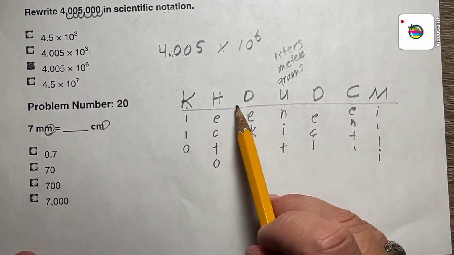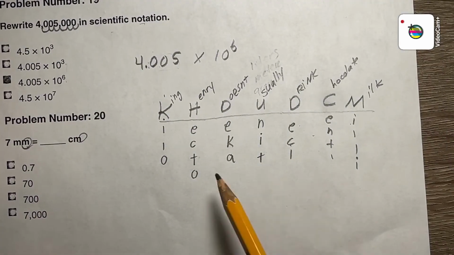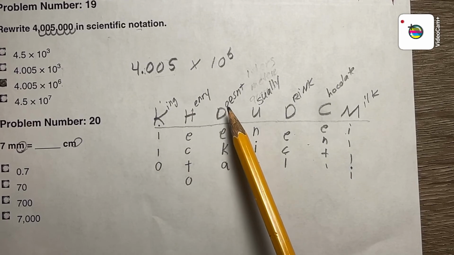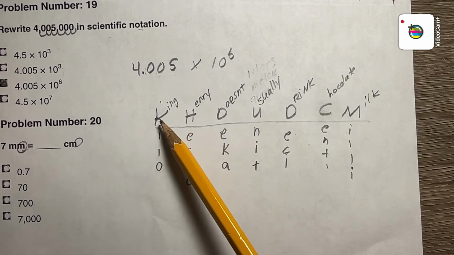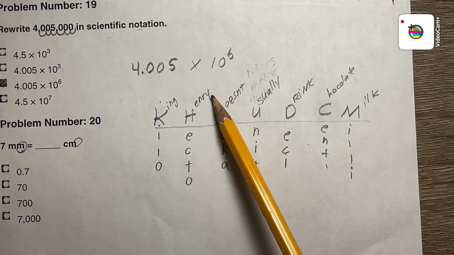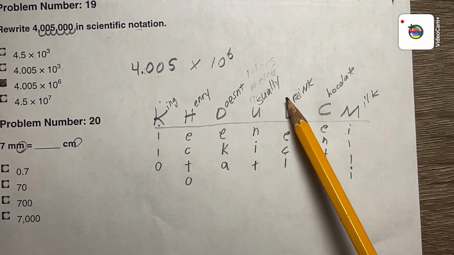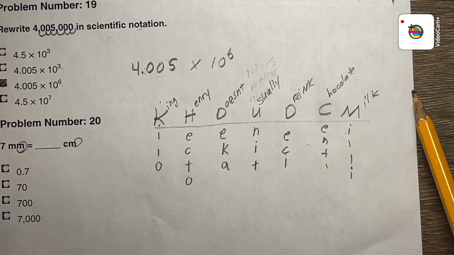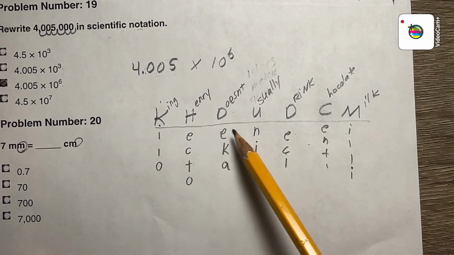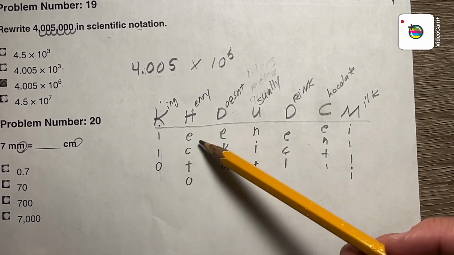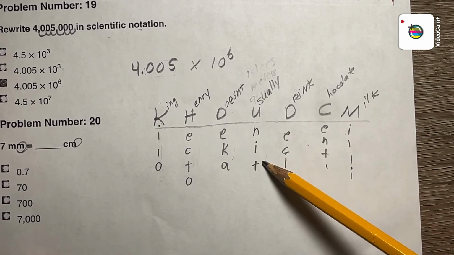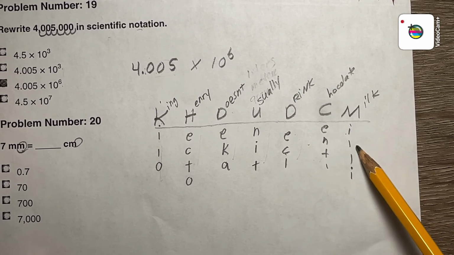This is a way to remember the order. The K could stand for King. Henry doesn't usually drink chocolate milk. Silly, but it's one way to remember the order. Kilo, hecto, deca, unit, deci, centi, milli.